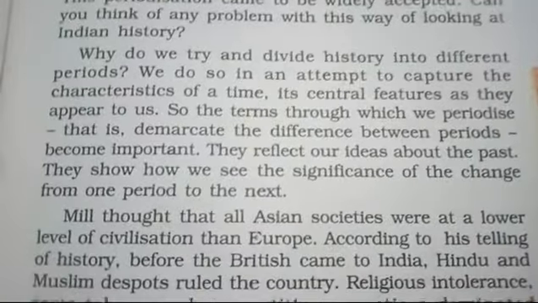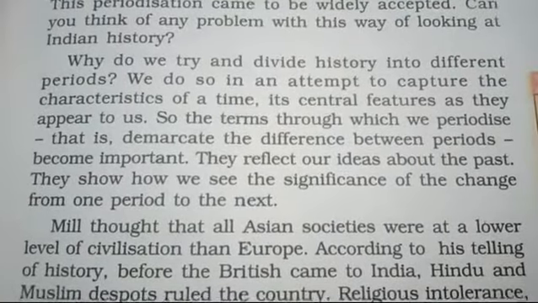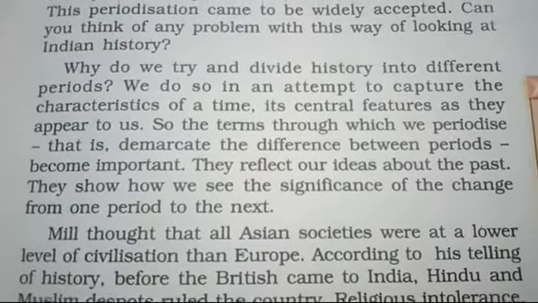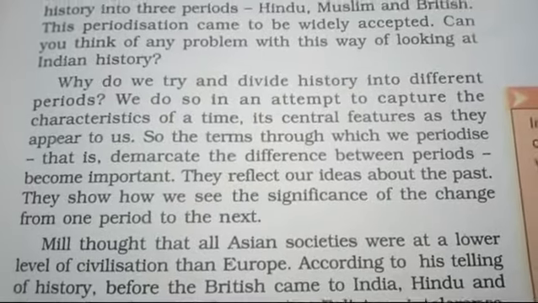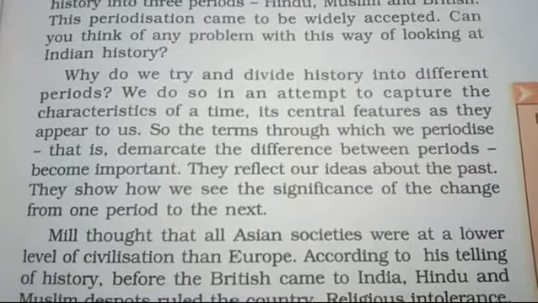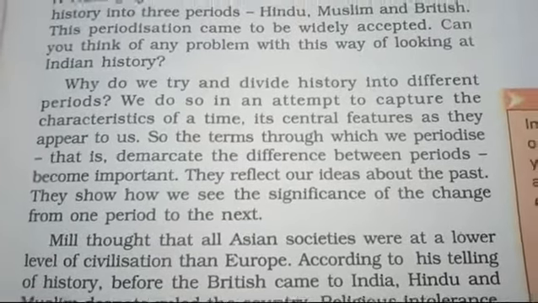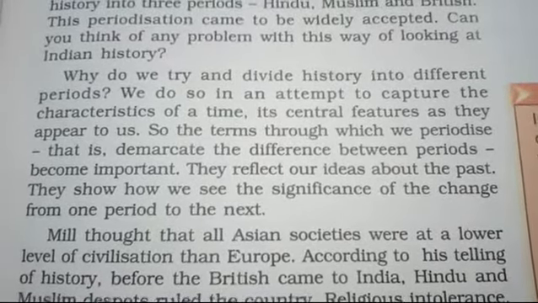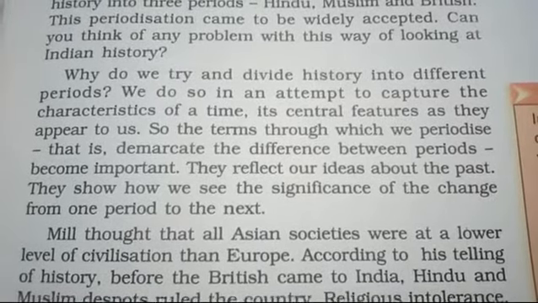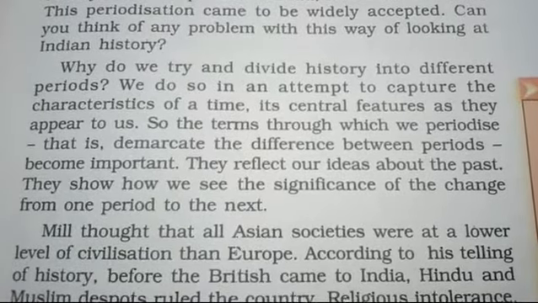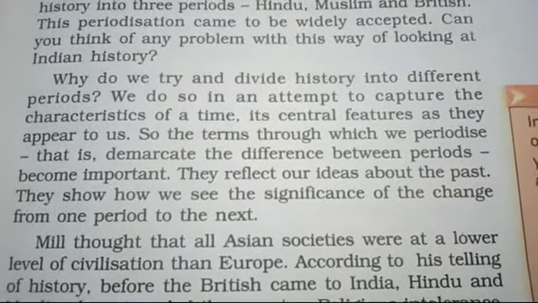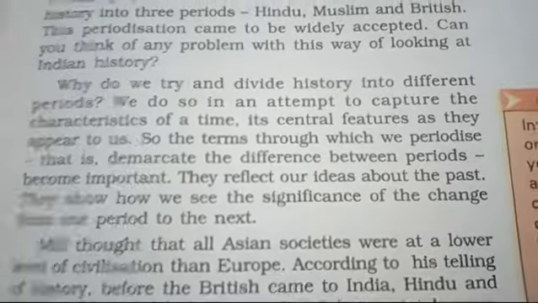So now let's move ahead. Why do we try to divide history into different periods? We do so in an attempt to capture the characteristics of a time, its central features as they appear to us. The terms through which we periodize, that is, demarcate the difference between periods, became important. They reflect our ideas about the past. They show how we see the significance of the change from one period to the next.